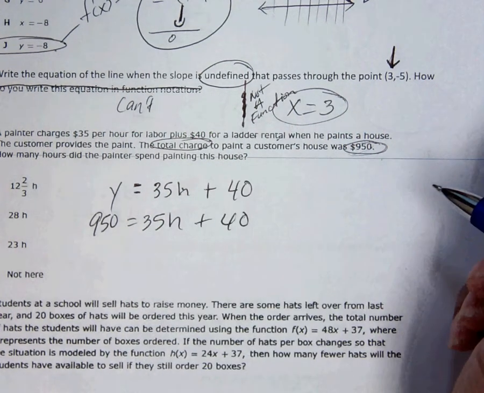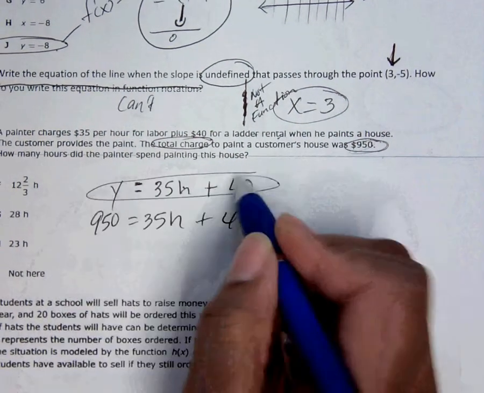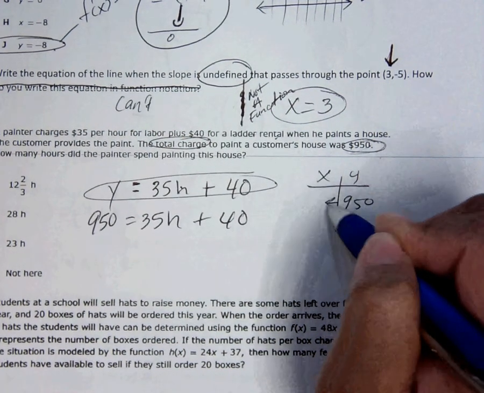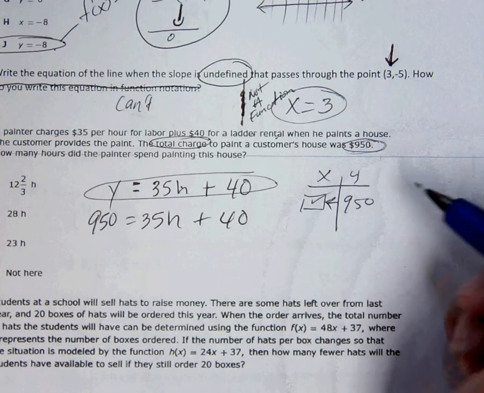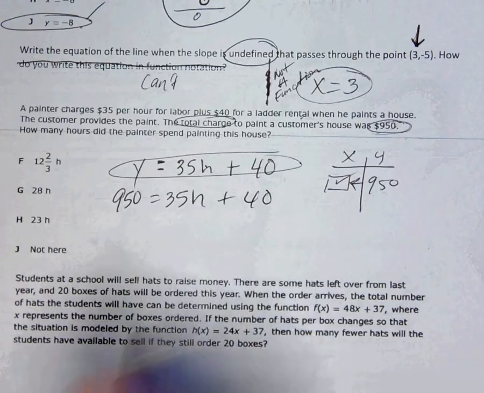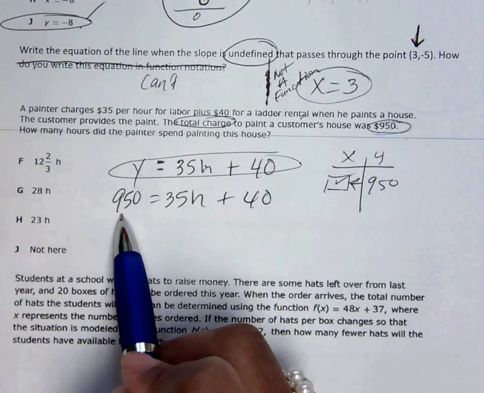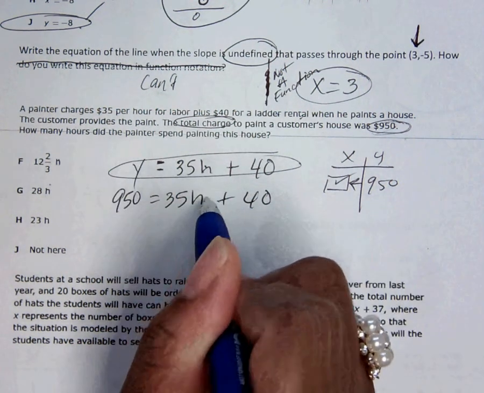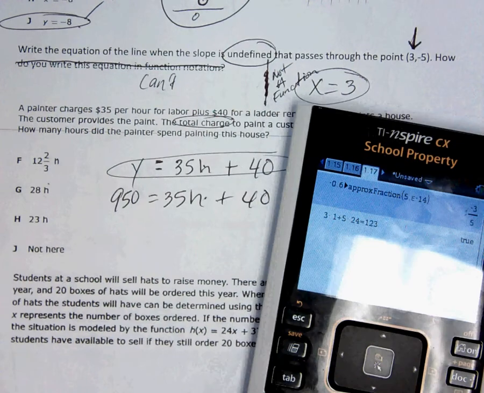Now there are a couple ways you can do this. You can type this equation in the calculator, look on the table when Y is $950, whatever is in the X spot is your answer. That's one way. You can put $950 in the Y spot and then type in these answer choices in the H spot and look for the word true in the calculator.